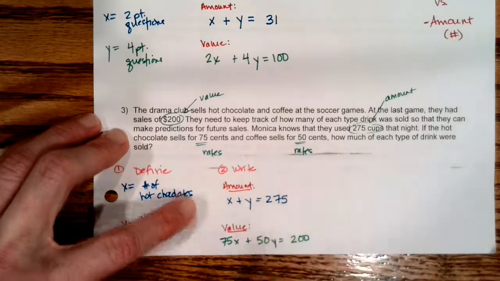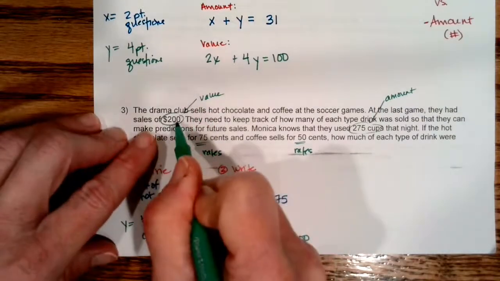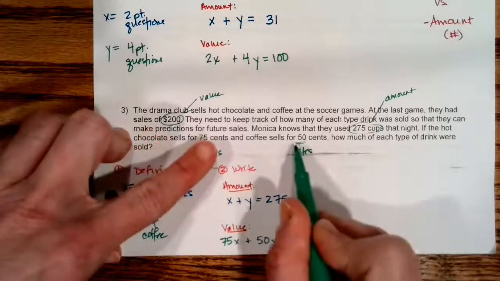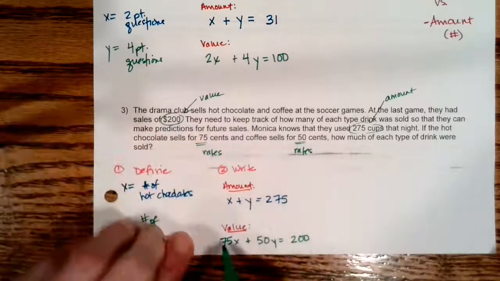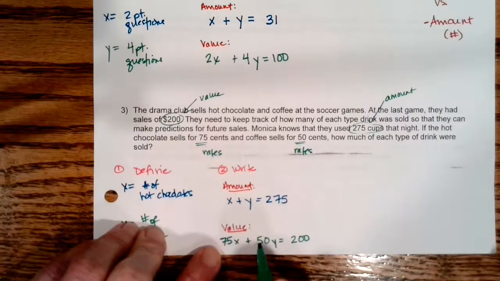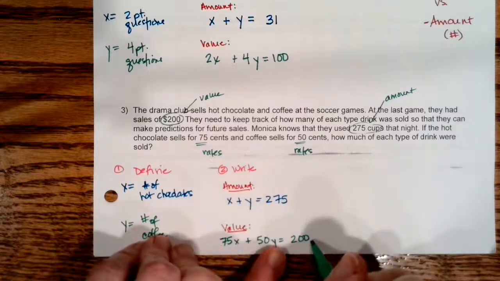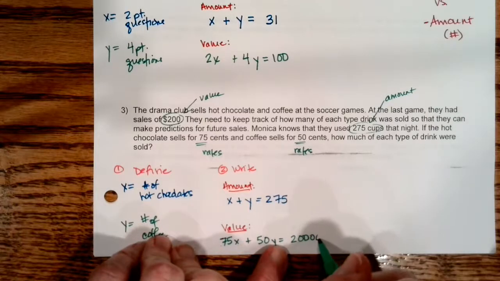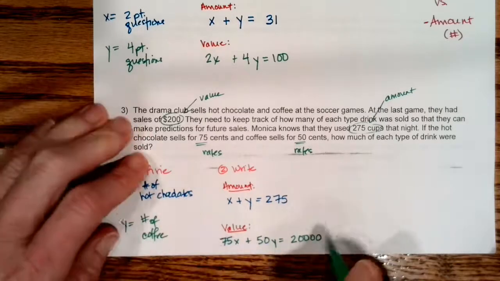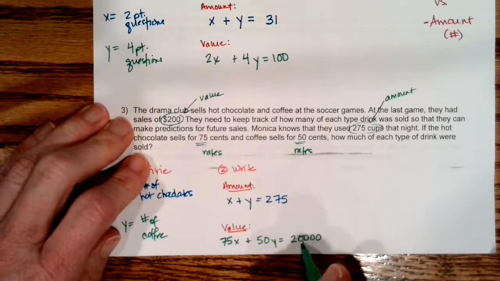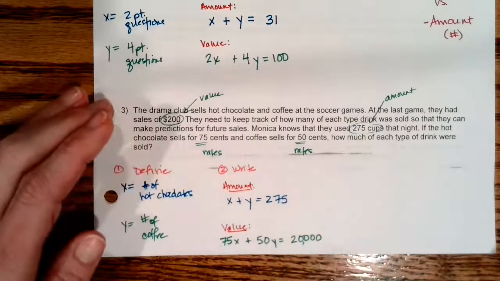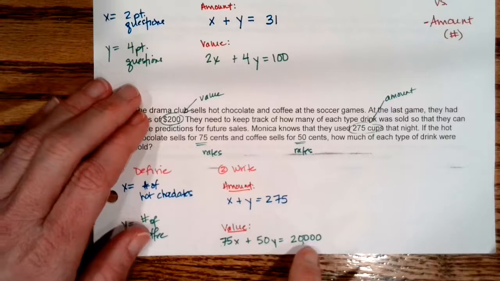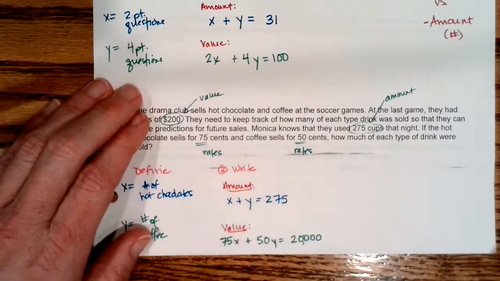Now we have a problem here because this is in dollars and these are in cents. So we either add decimal points here, or we need to talk about $200 in terms of pennies by understanding that this is actually 20,000 pennies. It's easier to do this one so we don't have the decimals.